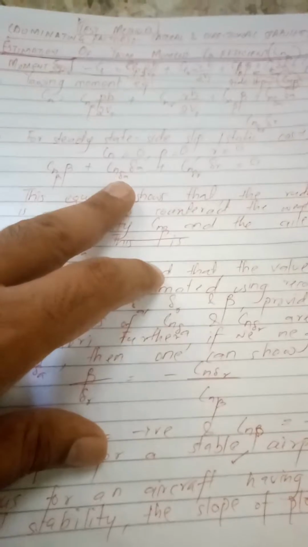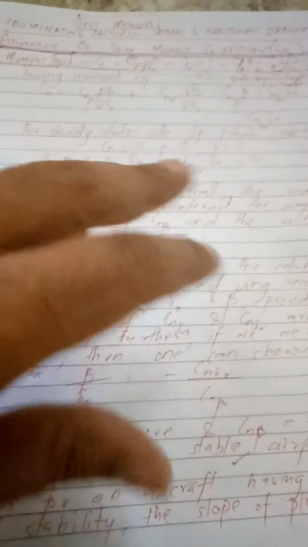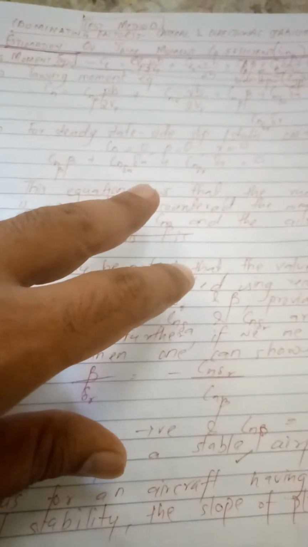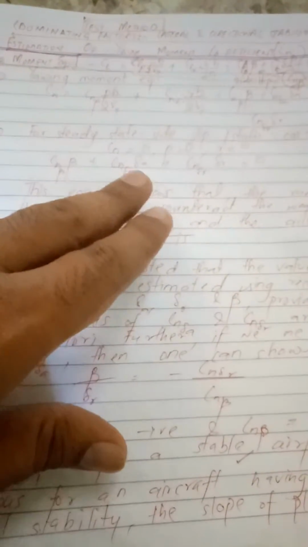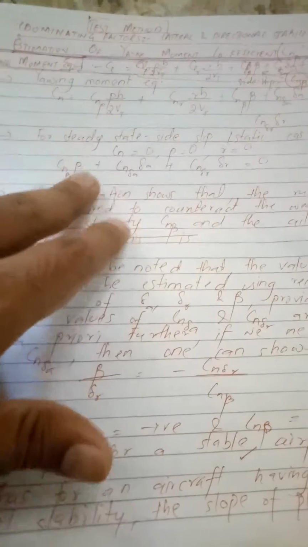But the aileron A and the rudder contributions can be calculated separately. These factors will obviously add on, but the major part would be around this Cn of beta.